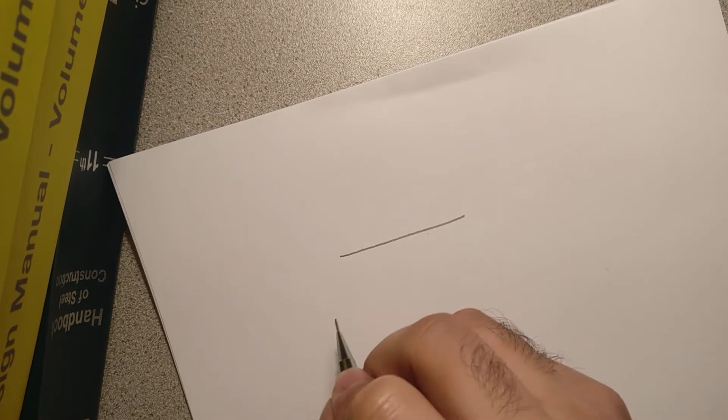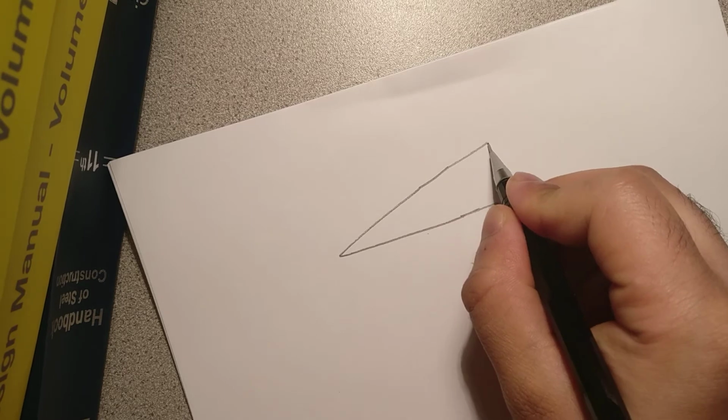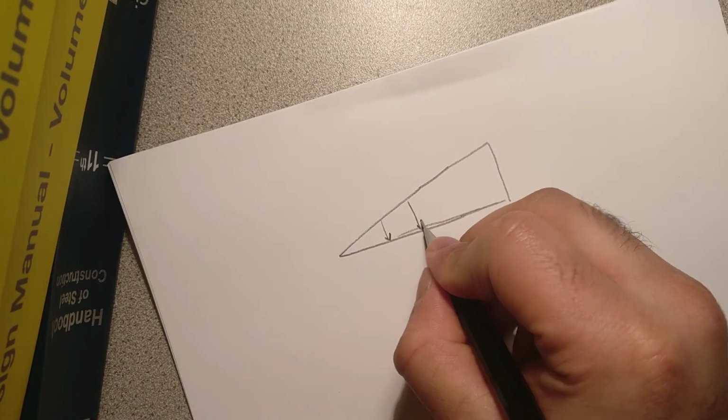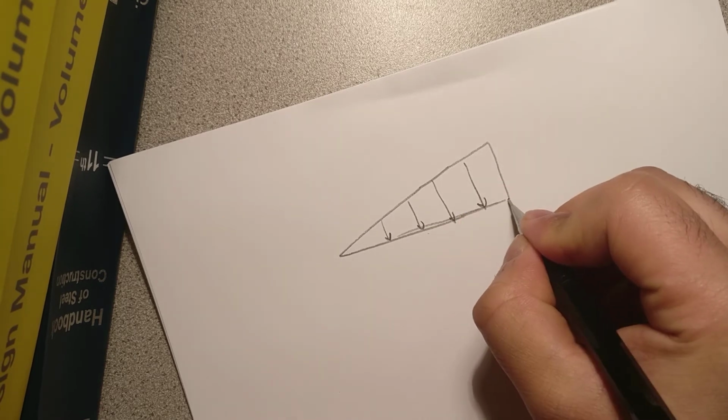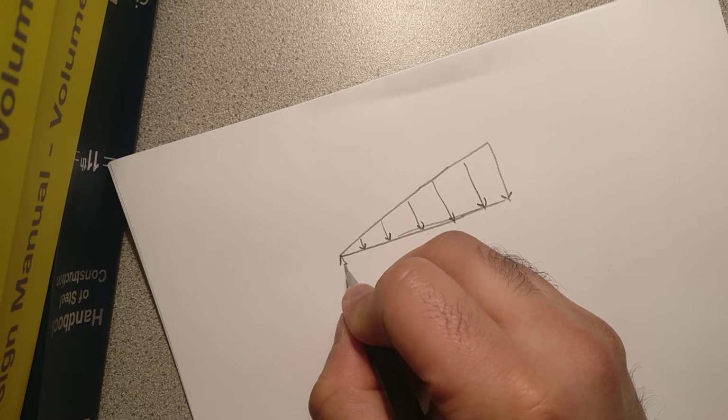We have a simply supported beam here with a load coming down. Say it's simply supported.